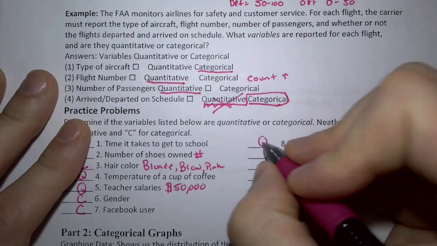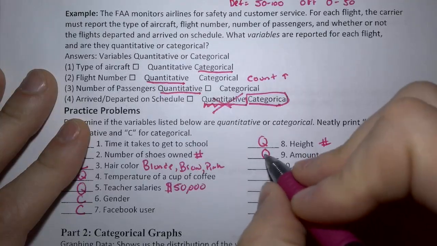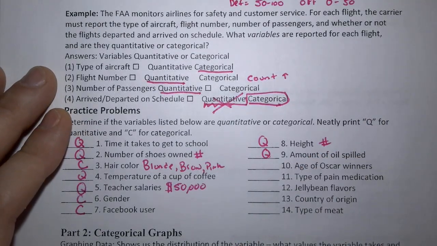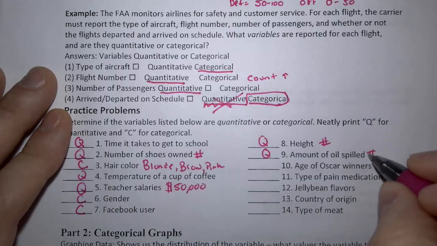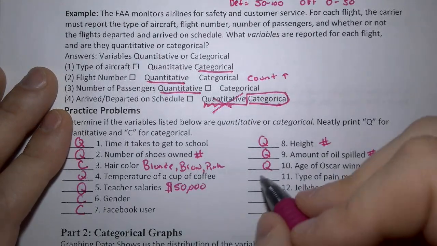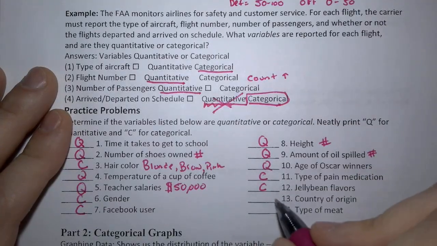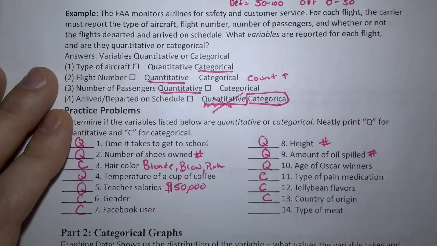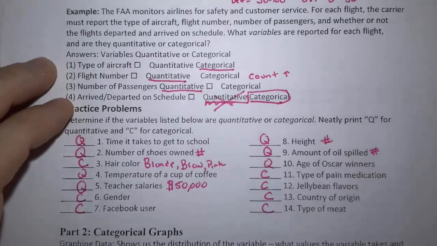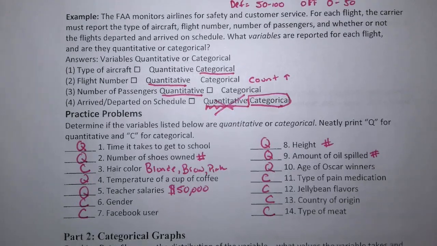Height is quantitative because we can have a number. Amount of oil spilled is quantitative, I keep saying qualitative, quantitative, because you could have a lot or a little. Age of an Oscar, quantitative. Type of pain medication, categorical. Jelly beans are categorical. Country of origin and type of meat. So QQQ, CCCC.